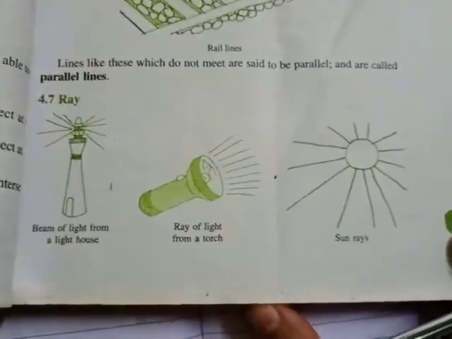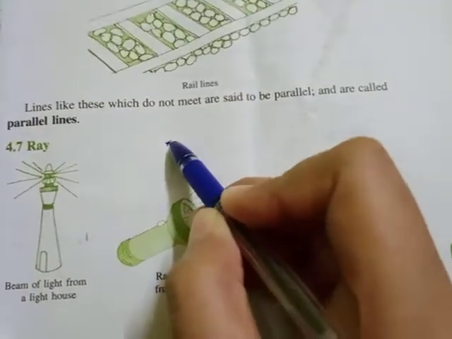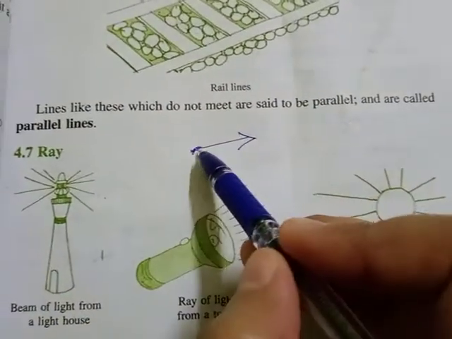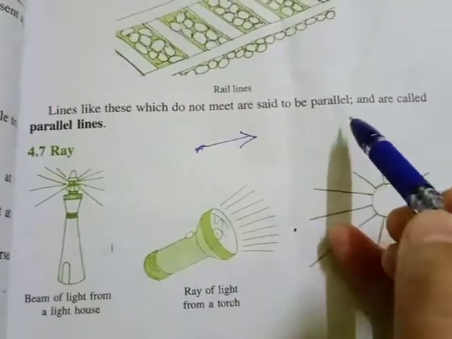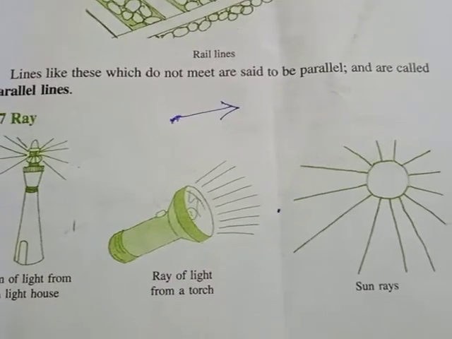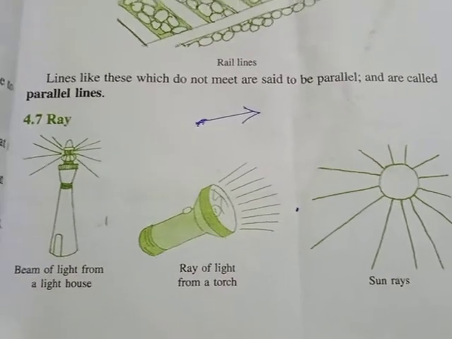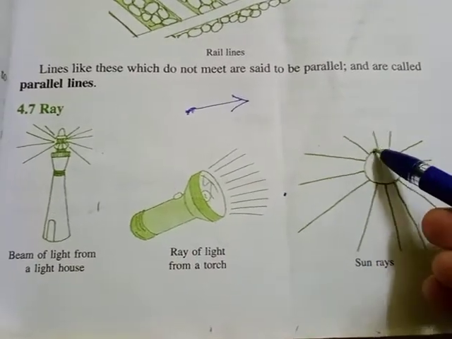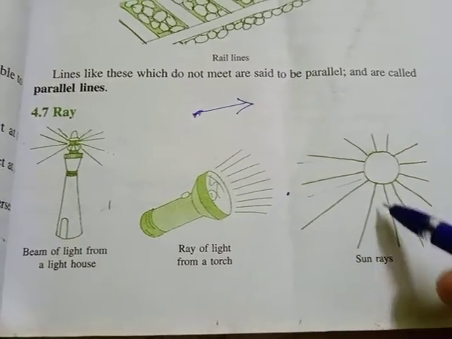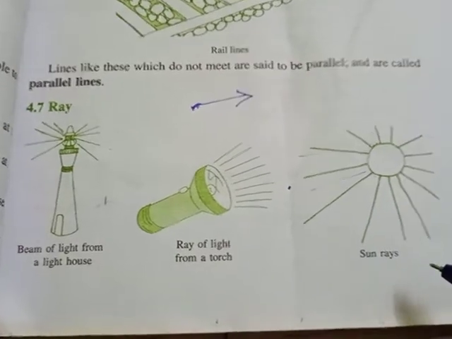Now what is a ray? We know what rays are. Rays have one full stop and one arrow. They go in any one direction. Rays extend in only one direction; they do not extend in more than one direction. Suppose you see sun rays. This is your sun, and all these rays are coming out of the sun.